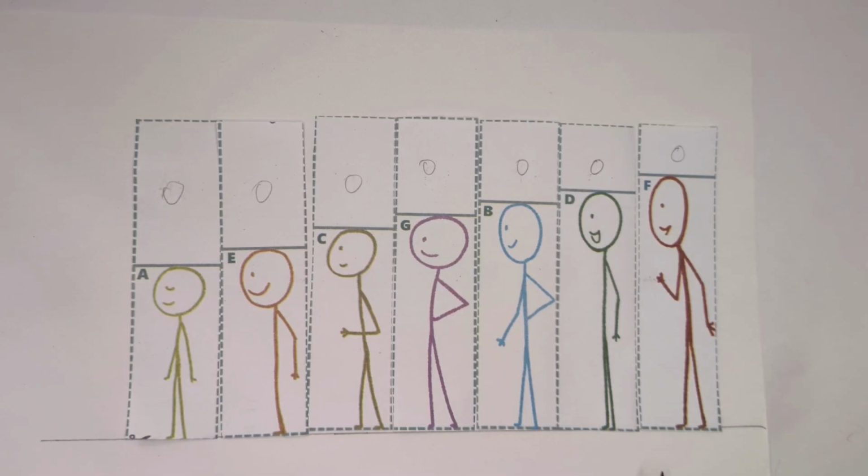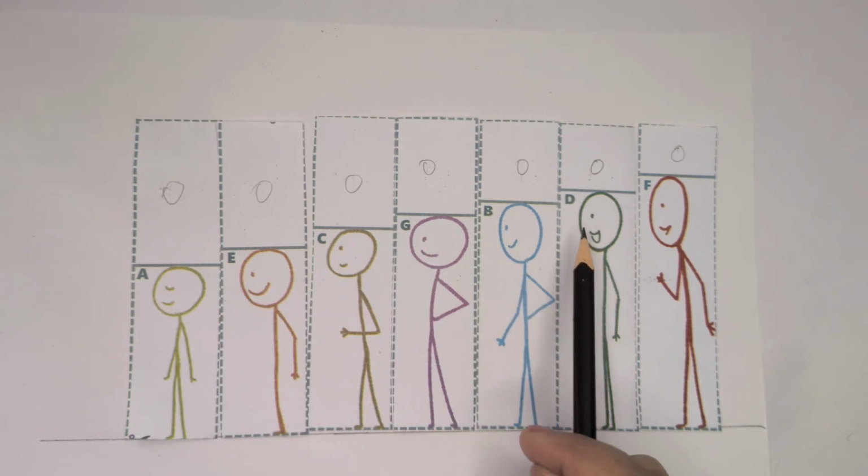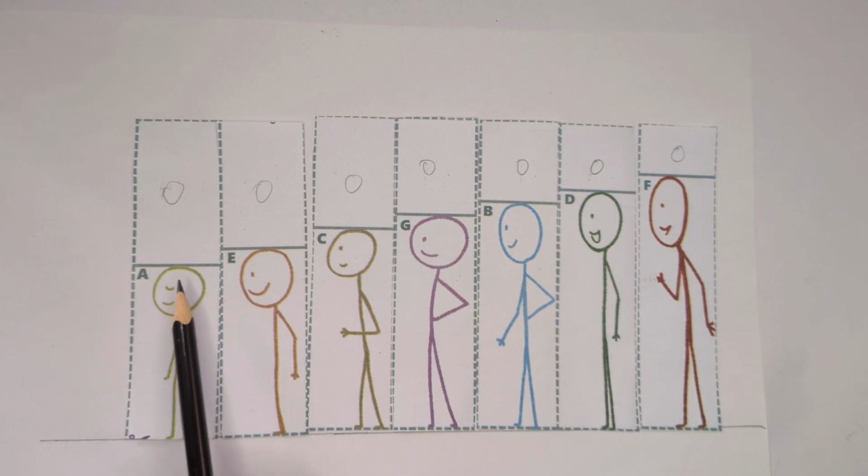Draw a line on a piece of paper and then arrange them at the same level, with the bottom on that line. Then you can look at the height: A, E, C, G, B, D, F. It's from the shortest to the tallest one.